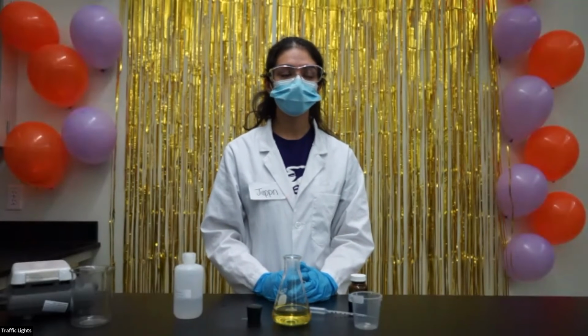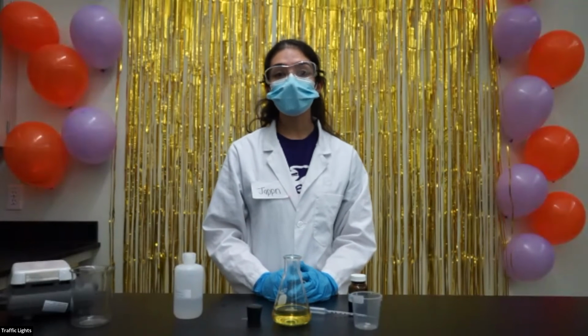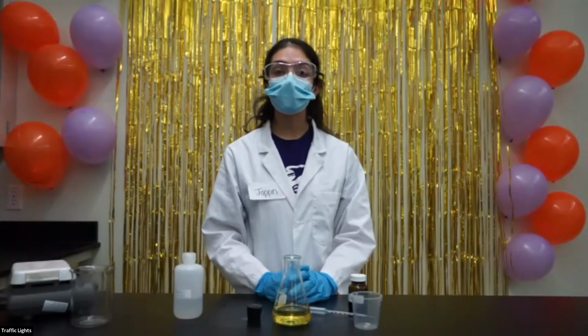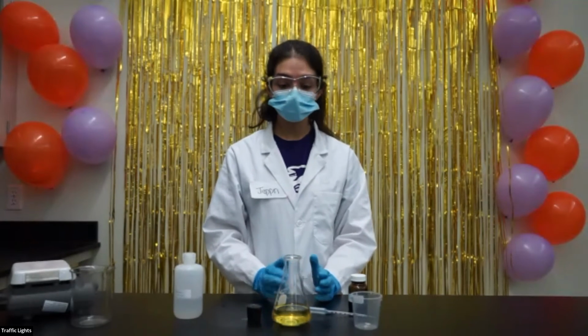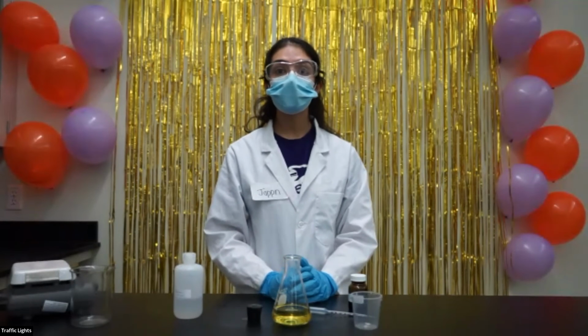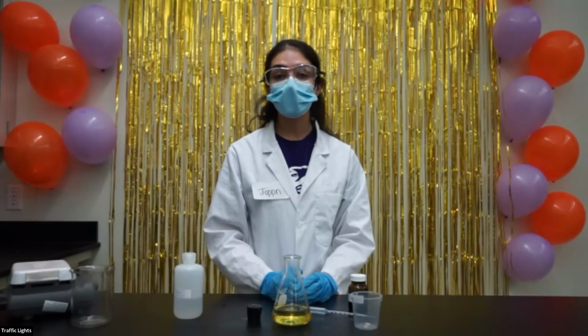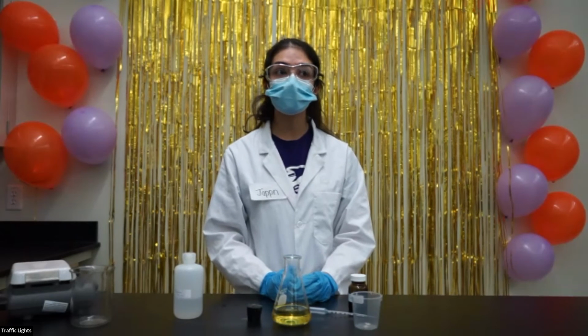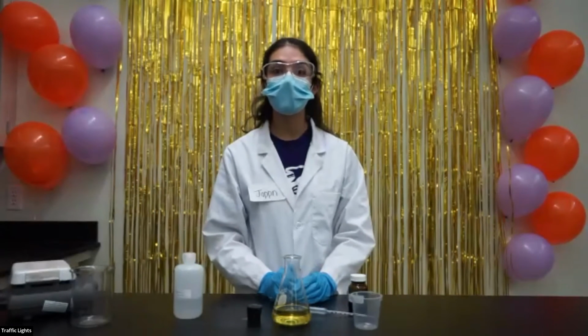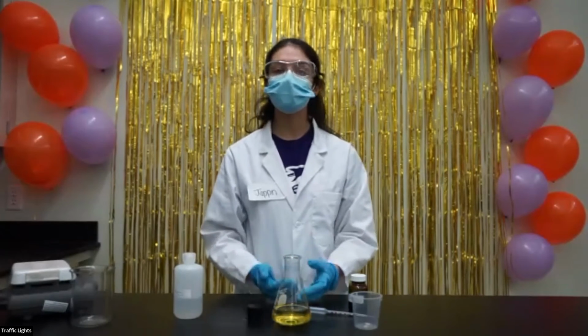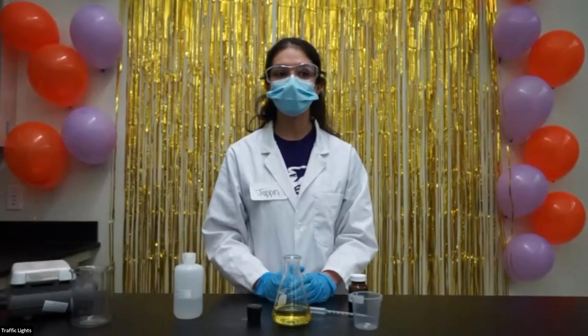Oh, yeah, we're good. What can you do to get the blue color again? So you can't get the blue color again because we added in the strong base, sodium hydroxide. And the sodium hydroxide causes the solution to become basic. So remember, since indigo carmine is an indicator, it's going to change colors depending on if the solution is acidic or basic. So if we wanted to get the original color back, we would just have to make a new solution with some new indigo carmine.